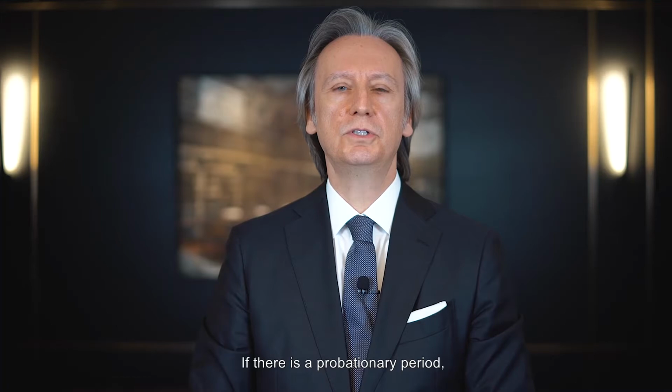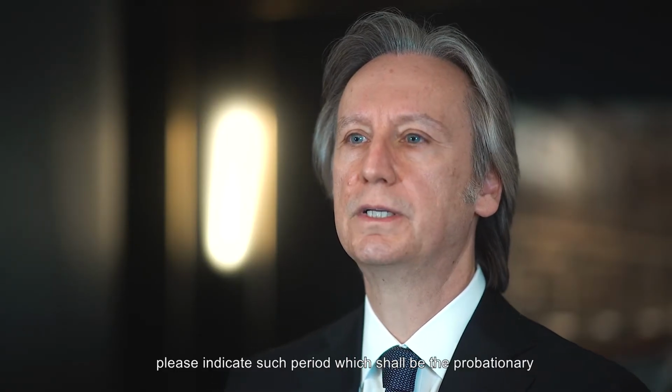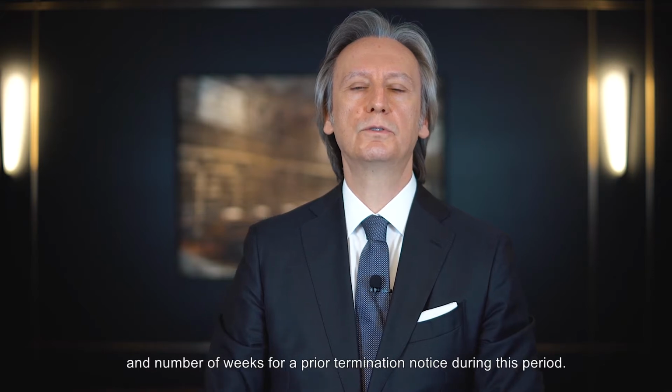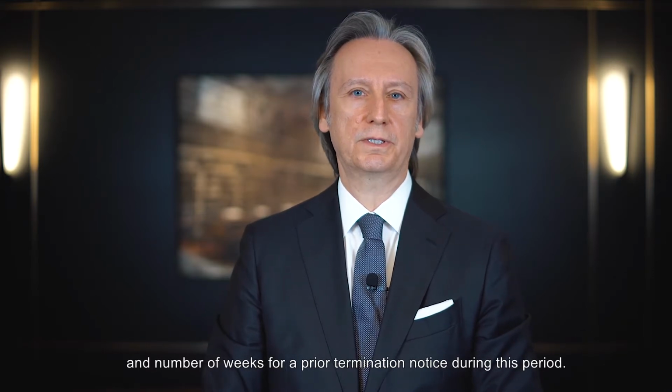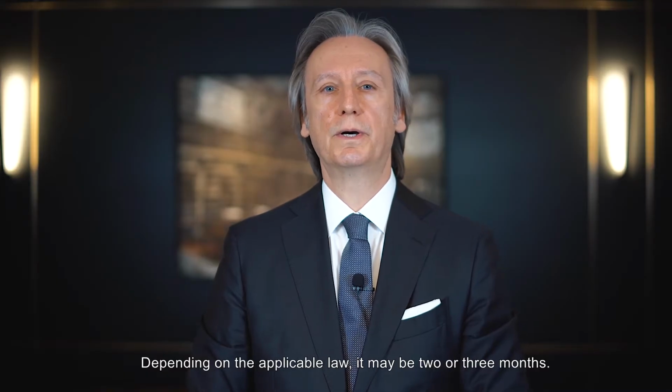If there is a probationary period, please indicate such period, which shall be the probationary, and the number of weeks for a prior termination notice during this period. Depending on the applicable law, it may be 2 or 3 months.